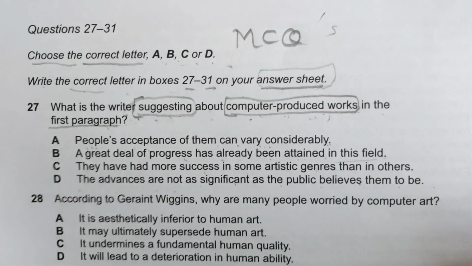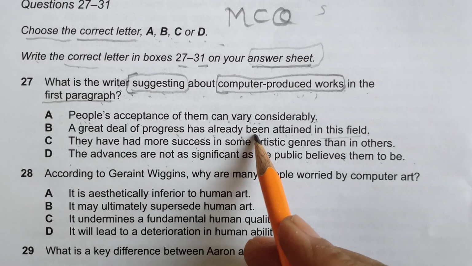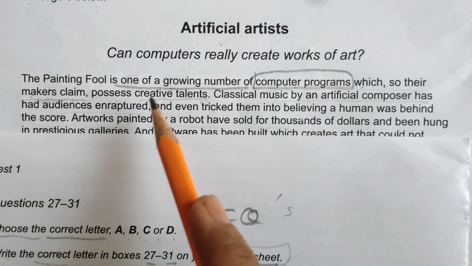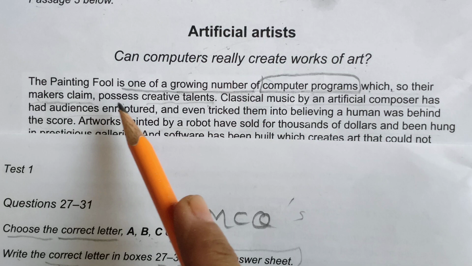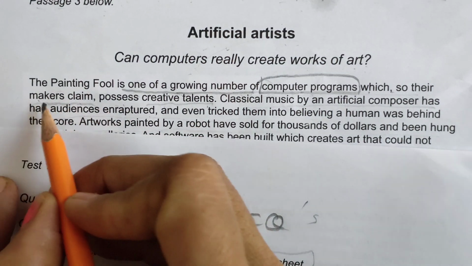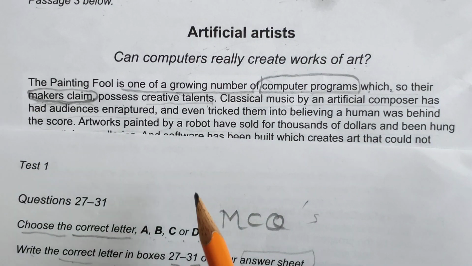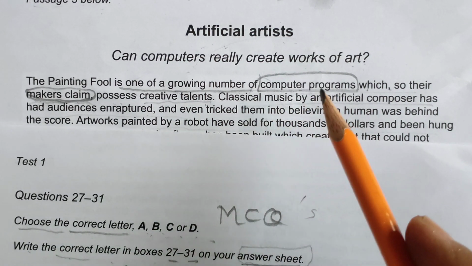Yes, I think a great deal of progress has already been attained in this field. Yes, a growing number of computer programs which their makers claim possesses. Makers claim, it means the makers of computer programs.